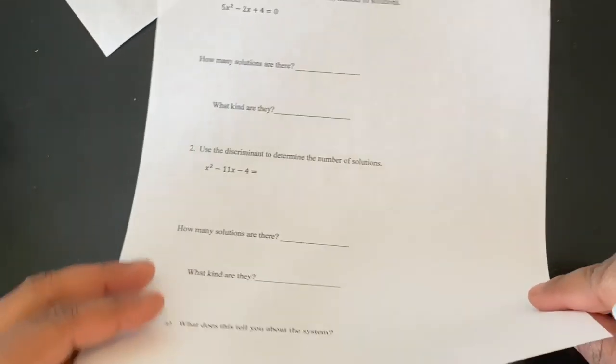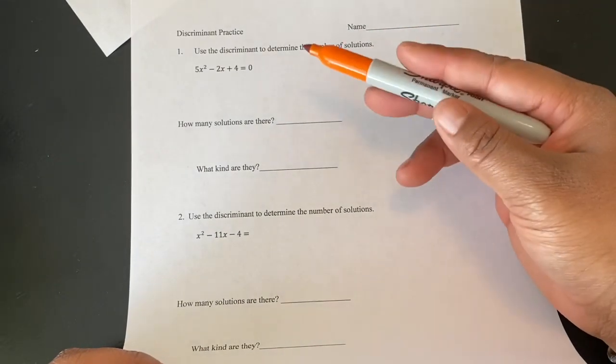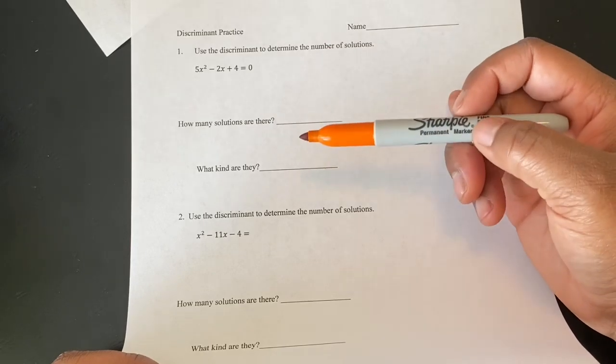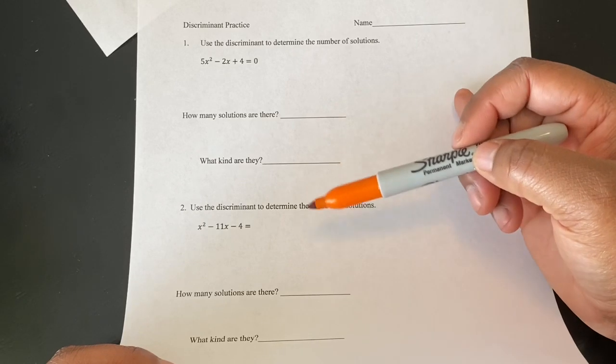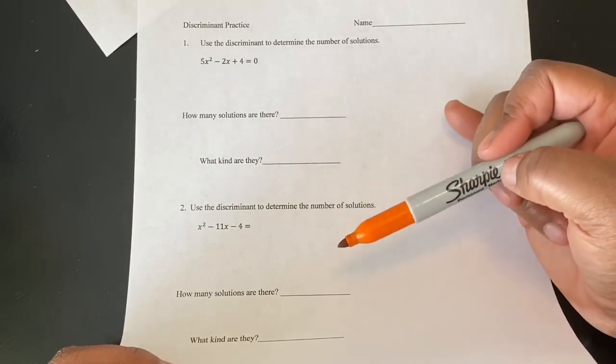So for your practice, I'm just going to give you 2 problems. And I ask you, use the discriminant to determine the number of solutions. So you're going to take each of those problems, follow the steps that we just did in the notes, and you're going to tell me how many solutions and what type of solutions each of these 2 problems have.